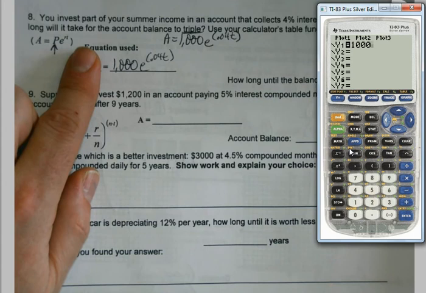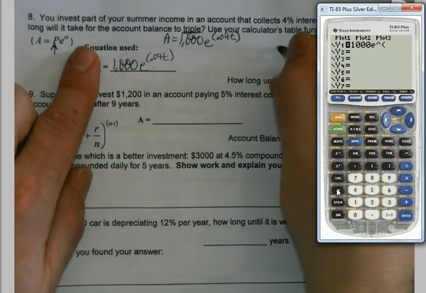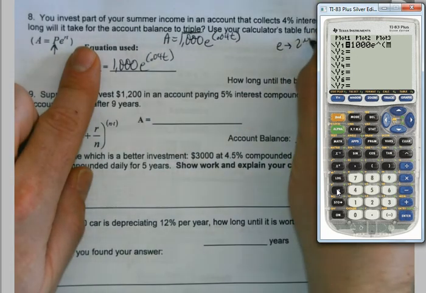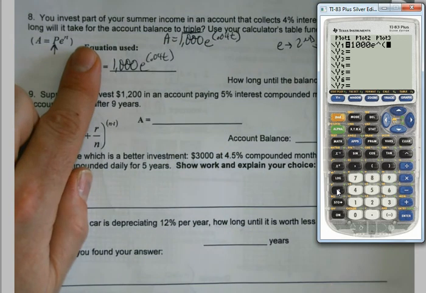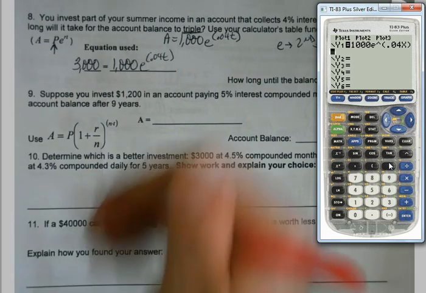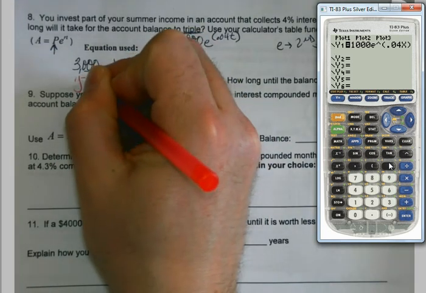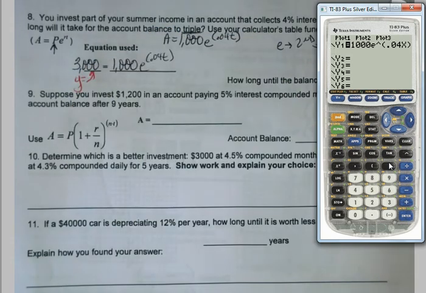To get E, it's second and ln, which is down the left side of your calculator. Okay, so to get E, we do second and ln, and notice it already puts it into an exponent form for me, with a parenthesis, even better. So I'll plug in the 0.04, except I'll use x again, like I normally do. And what my job is going to be is to figure out when y equals 3,000.